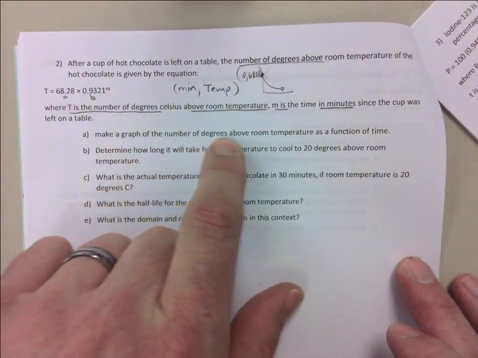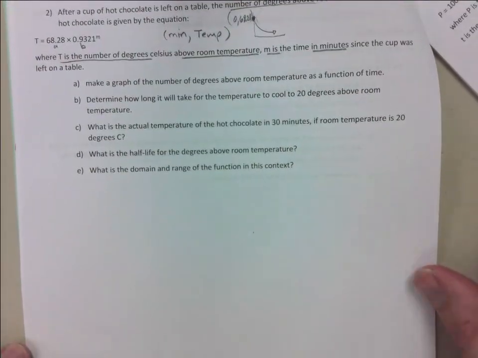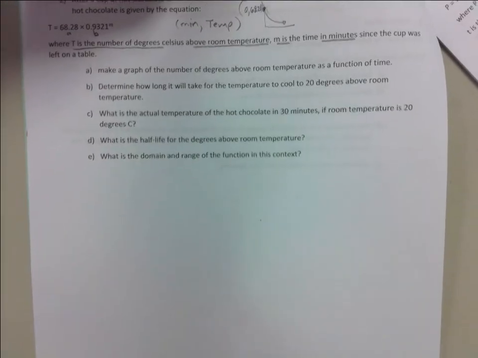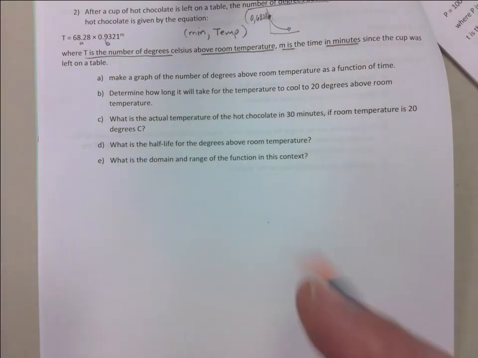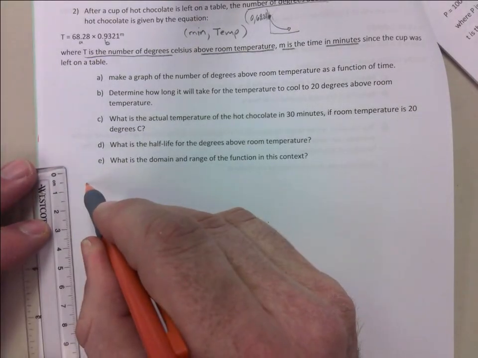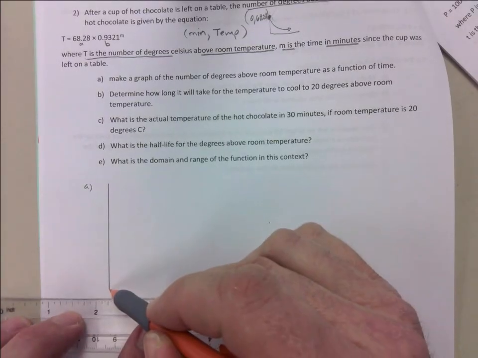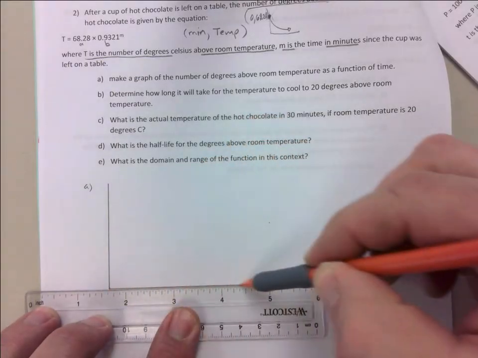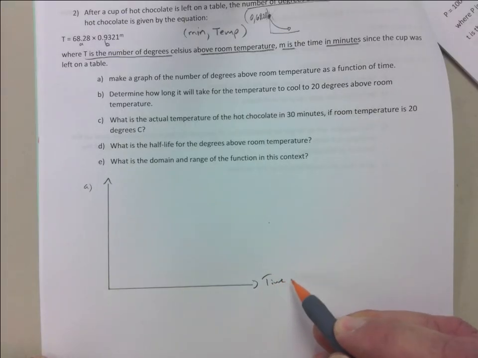Make a graph of the number of degrees above the room temperature as a function of time. This is where students struggle. The struggle is real, okay? But don't fear it too much. So let's go with A here. I would prefer a ruler, not just some sloppy thing. So this is time in minutes.